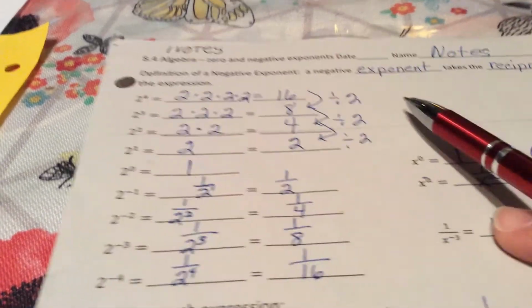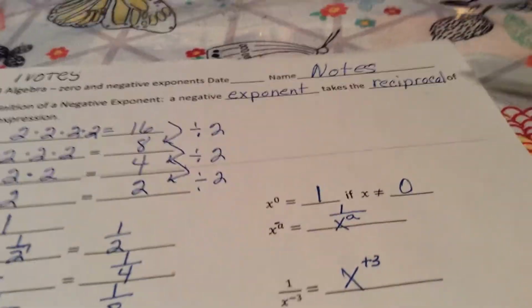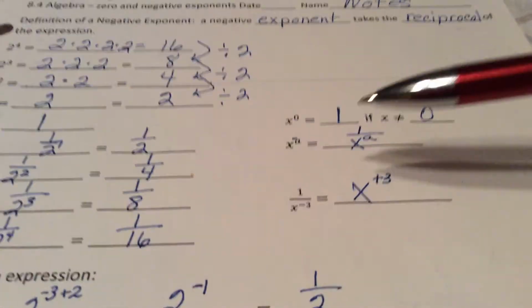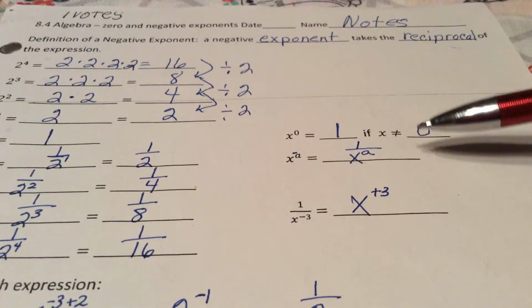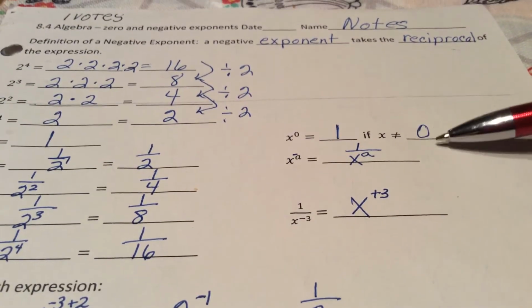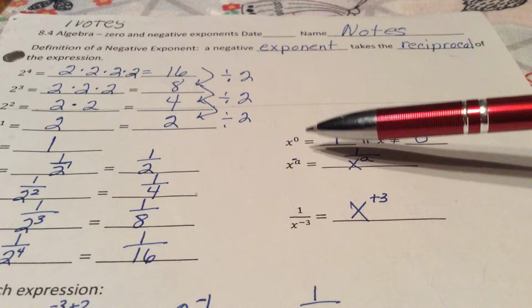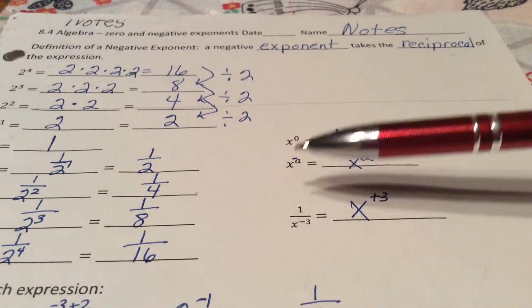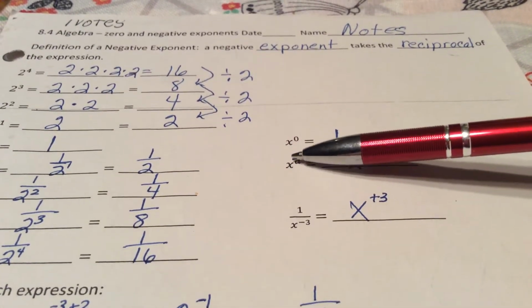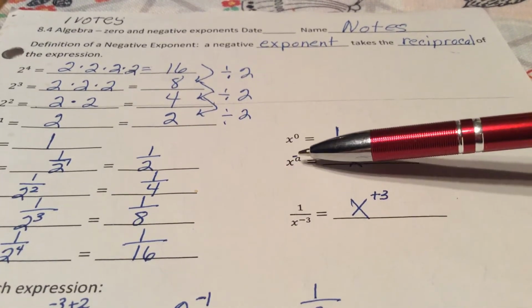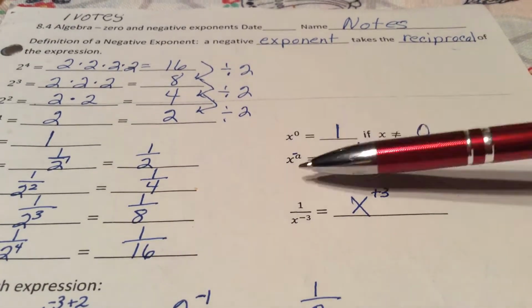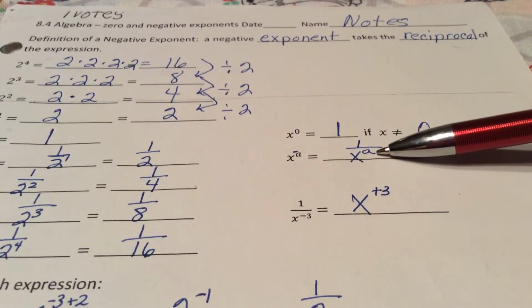Now, just remember, I forgot about this, a reciprocal. If we have x to the 0 power, we get 1. X cannot be 0. You cannot take 0 to the 0 power. You're going to need to add this little negative here, if I didn't already on yours. X to the negative a is 1 over x to the a power.